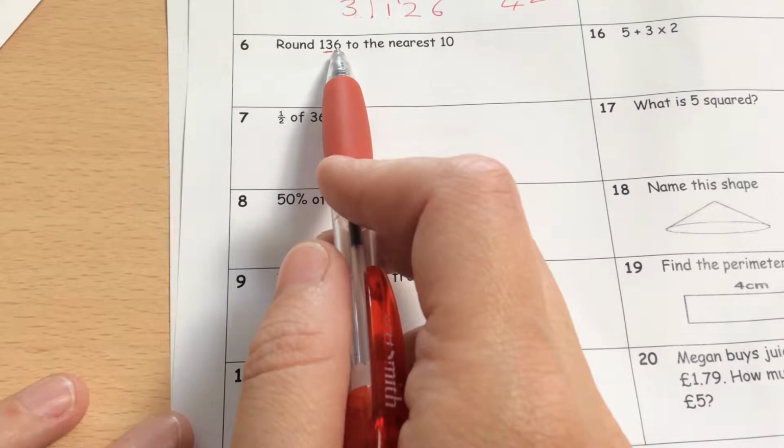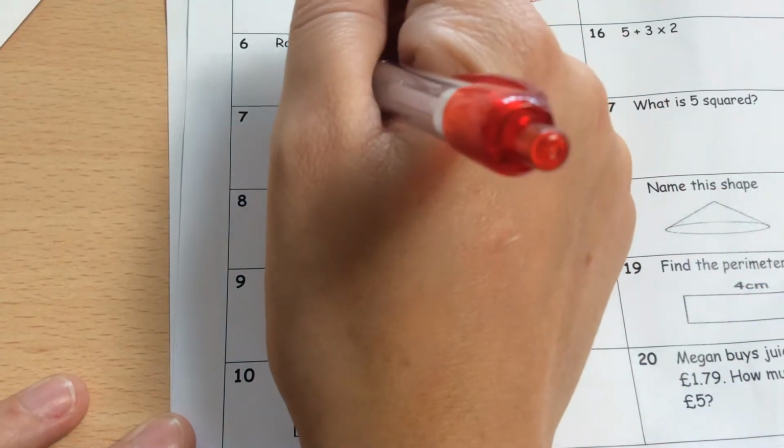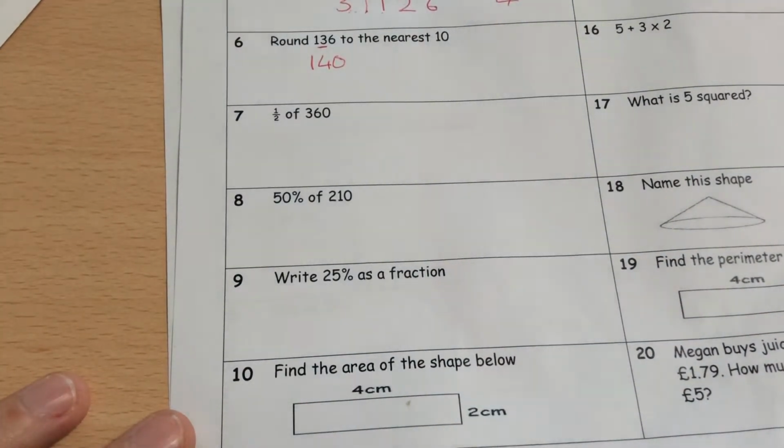So because it's a 6, we've got to round up. So that number will get rounded up to 4, 1, 4. And I fill my gaps with zeros, so it gets to 140.